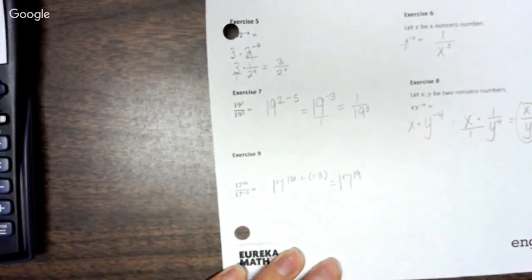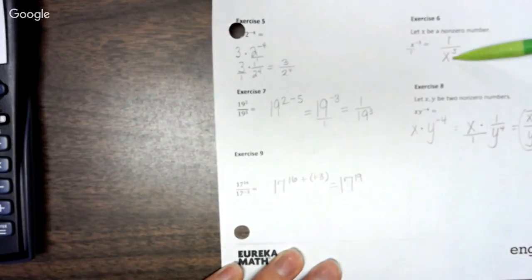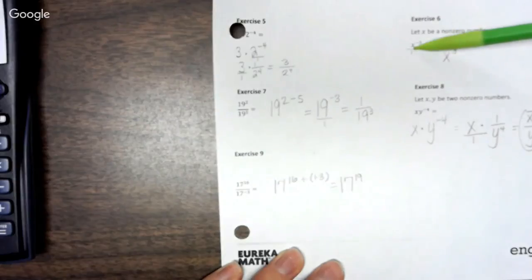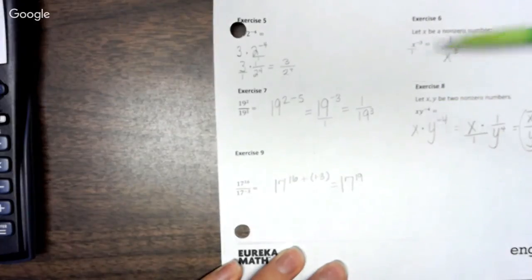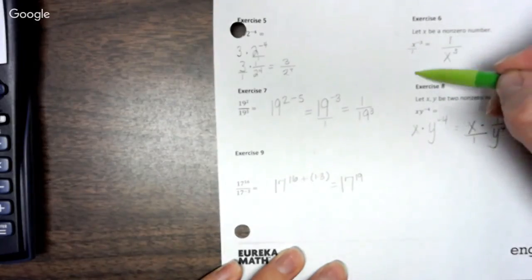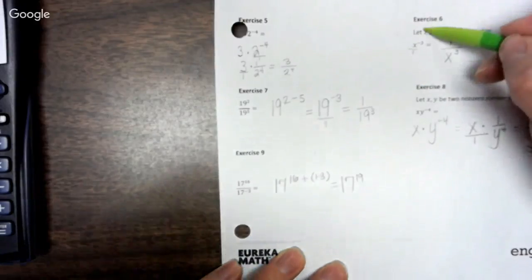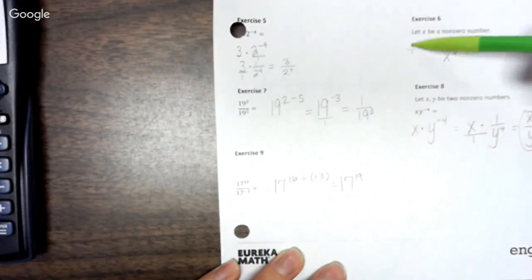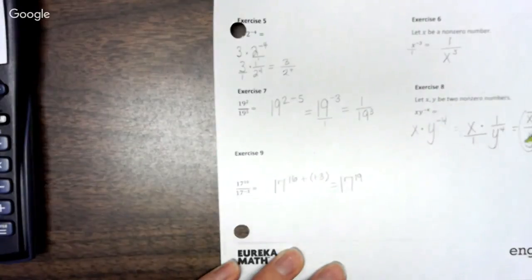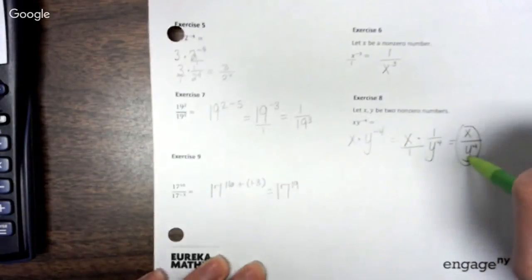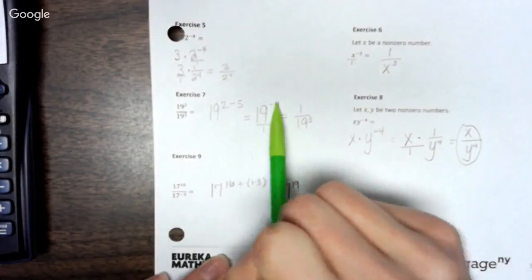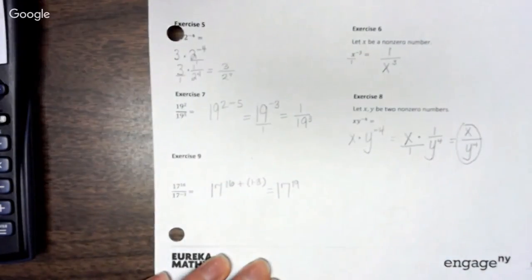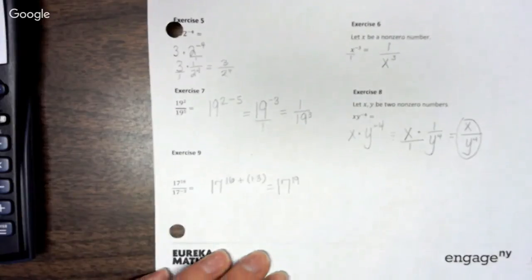Now, one of the other things that I want to point out, and just so you notice, that when you have negative exponents, what you're basically doing is flipping it over the line. So if it's on the top, it goes to the bottom. If it's on the bottom, it goes to the top. So a lot of these, we were just making them go to the bottom. So y to the negative 4th, y to the 4th goes on the bottom. 19 to the negative 3rd goes to the bottom. But just keep that in mind when you're working on these.